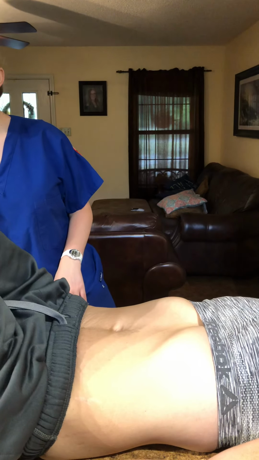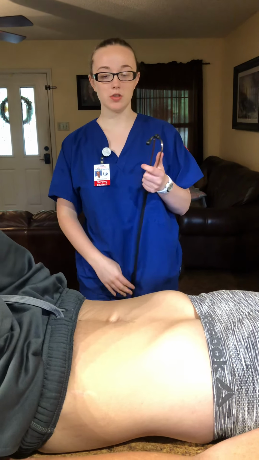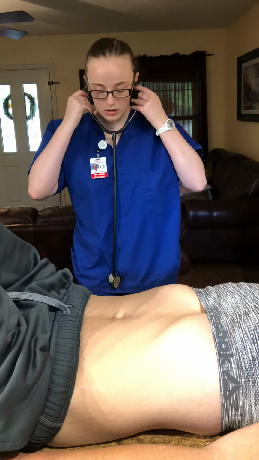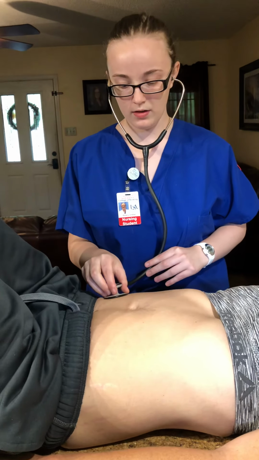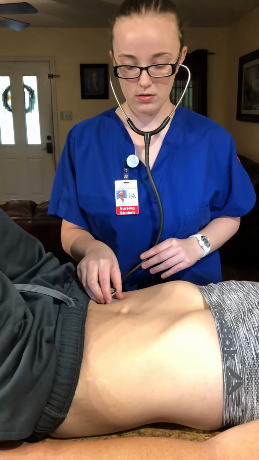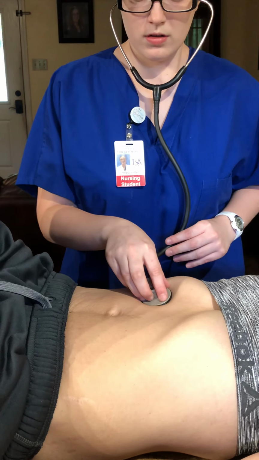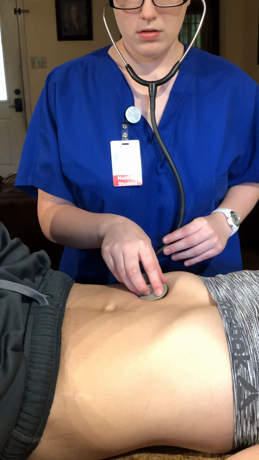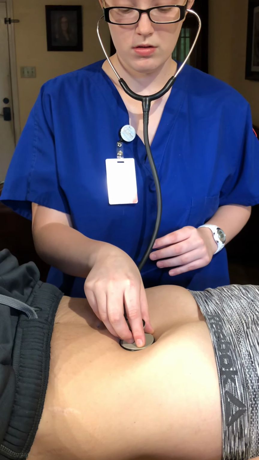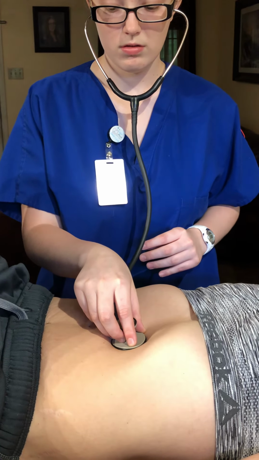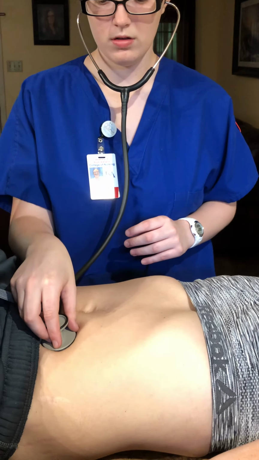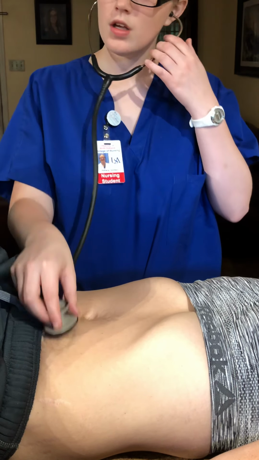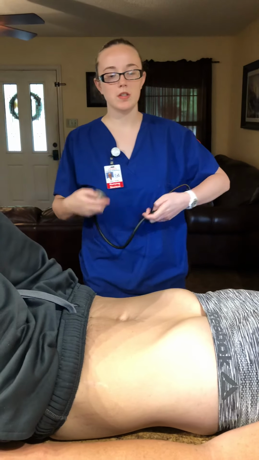So I'm going to move on to auscultation. So I'm going to auscultate for normal bowel sounds using the diaphragm. I'm going to start in the right lower quadrant. Okay, so what I heard was normal bowel sounds.